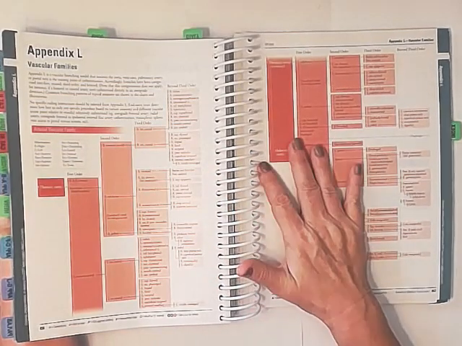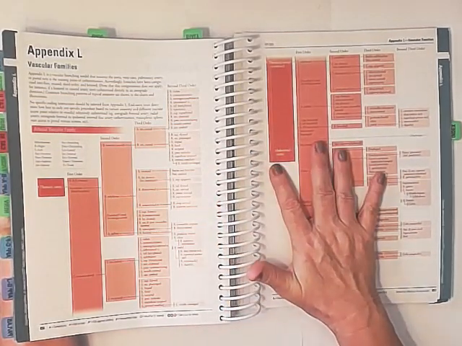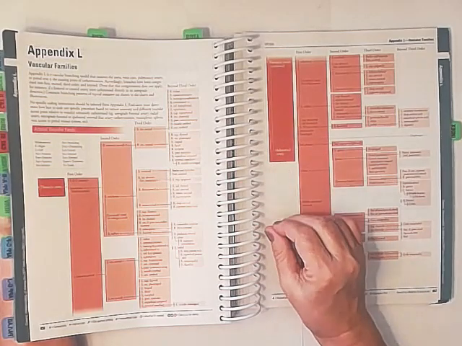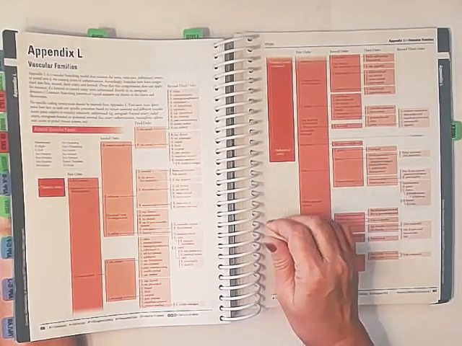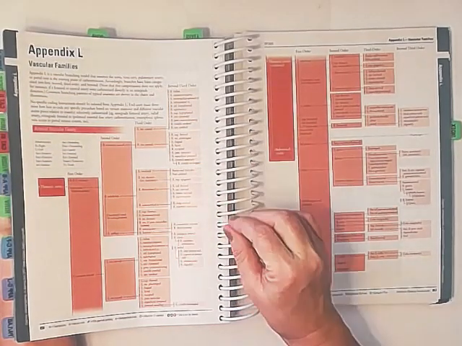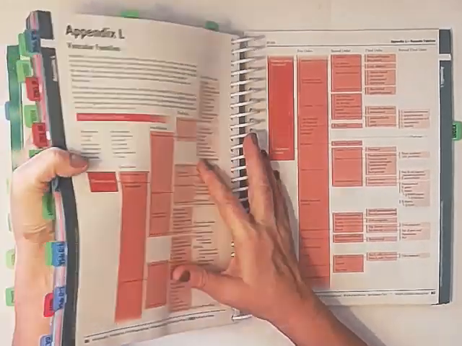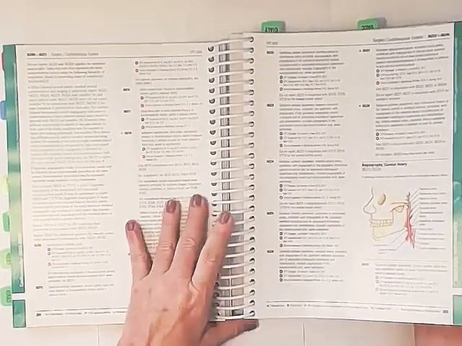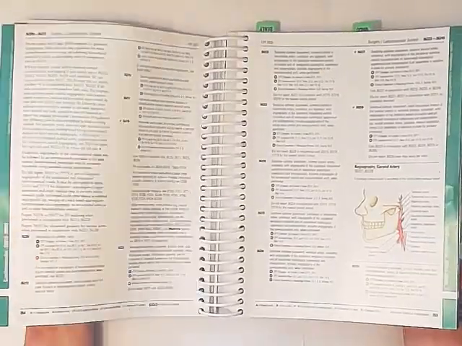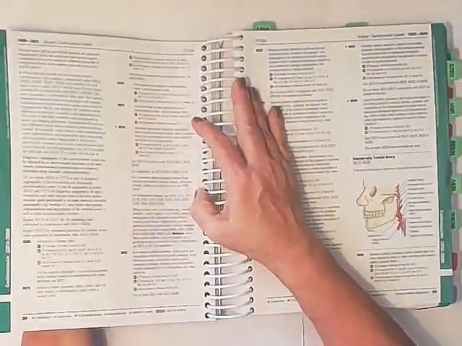Don't memorize. There's no need to memorize stuff. What there is a need for is a comfort reading this, a comfort seeing a scenario and pulling out the information and plugging in here. So how does Appendix L work here?